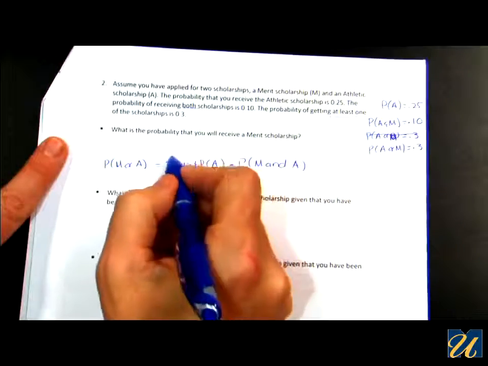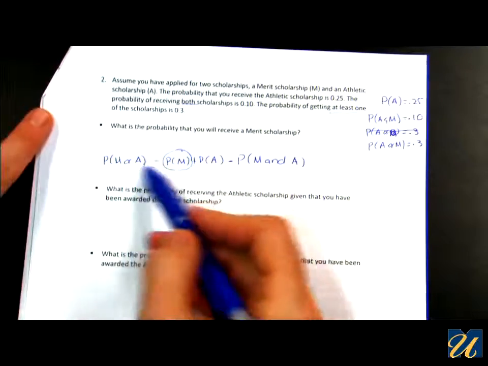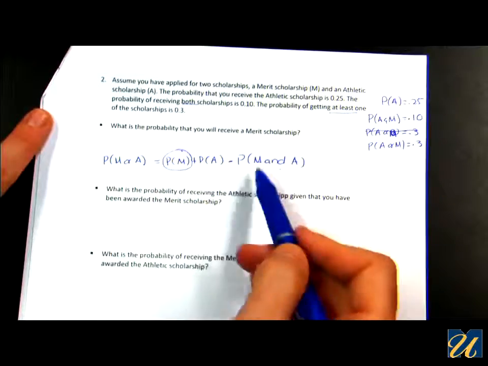So I'm looking for this probability. I'm looking for the probability of M, of receiving a merit scholarship, and out of the 4 probabilities that we have in our formula, I have the 3. So once again, we will solve for the unknown.